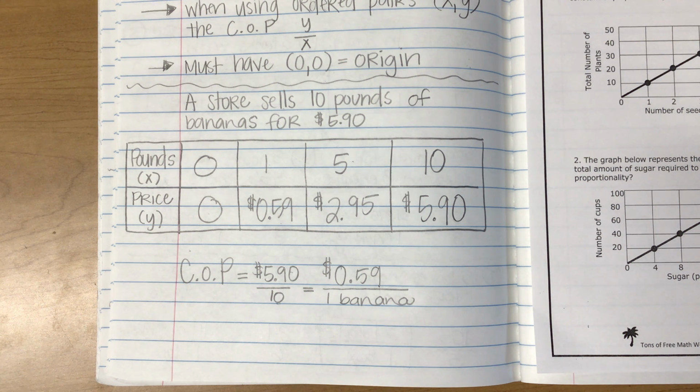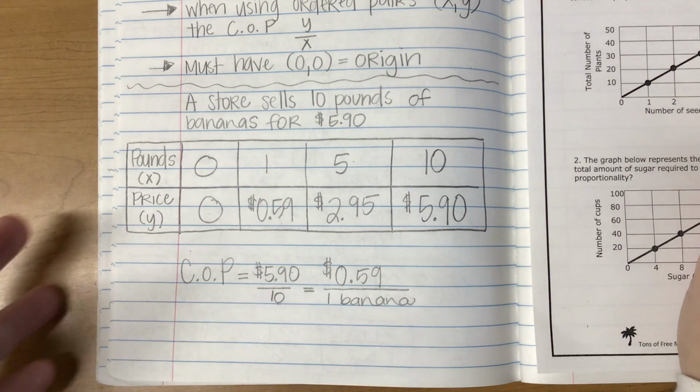Sometimes it's not that way. If I was renting movies from Amazon Prime, and I rent 0 movies, I still am paying for Amazon Prime, right? I'm still paying a membership. So it's not 0, 0. I'm still paying money. So sometimes you do not have a 0, 0 relationship. Lots of times you do.